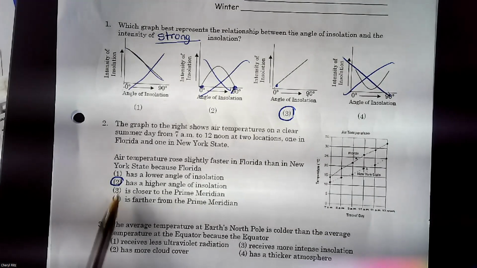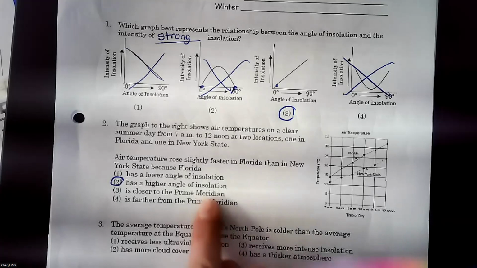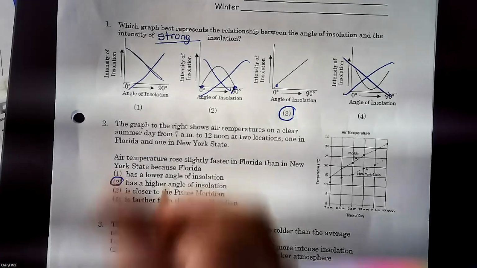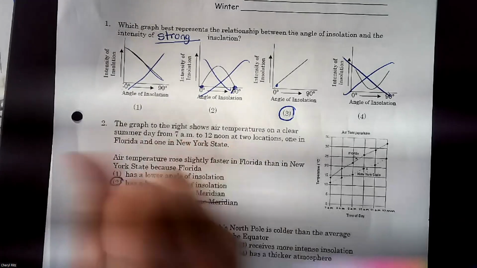I do want to point out answers 3 and 4. Why do you think they put answers 3 and 4? To mess with your head. Because Florida's closer to the equator. Florida's not any closer to the prime meridian than us. Plus, does the prime meridian have anything to do with how strong the sun is? Nuh-uh. So don't fall for their trick.